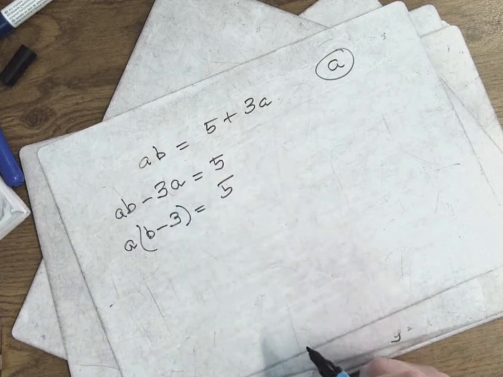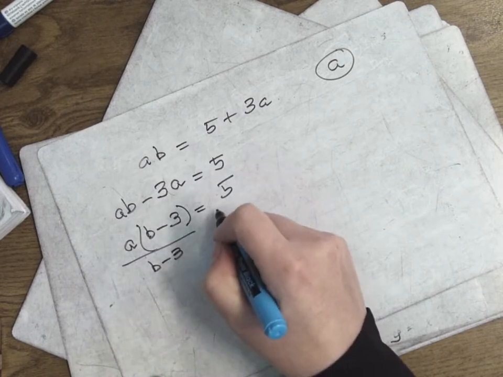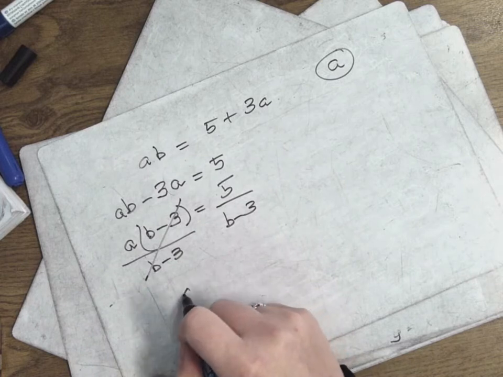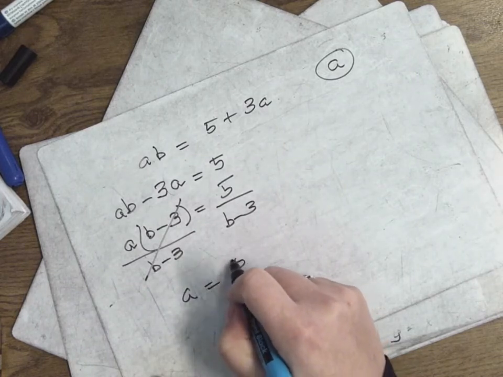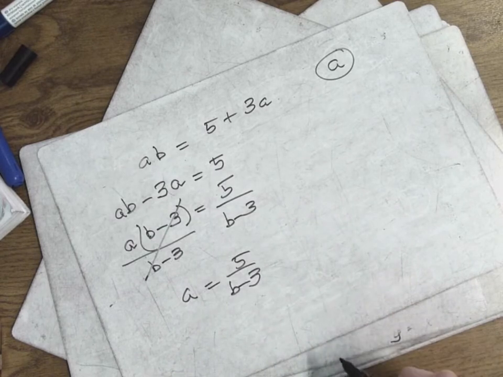Then you ask yourself, what's stuck to the A? B minus 3, so you divide each side by B minus 3. And they cancel, and you get A is equal to 5 all over B minus 3. That's as hard as they're going to get. This is changing the subject of the formula. Right, that's the end of chapter 2.